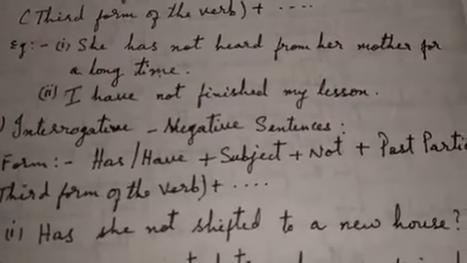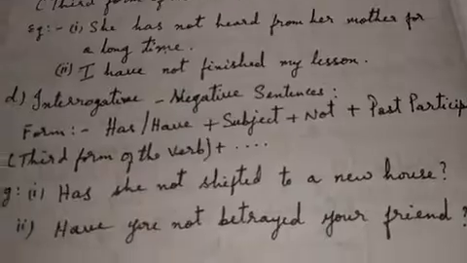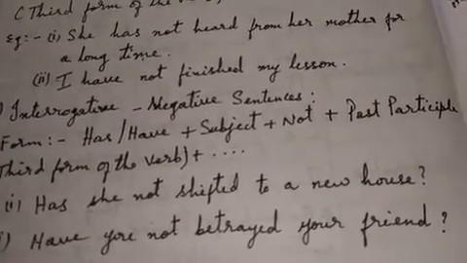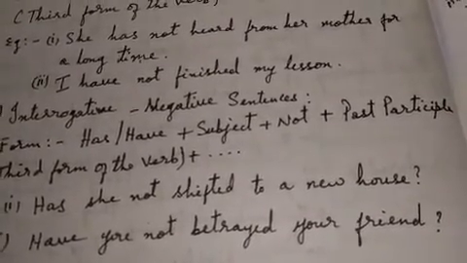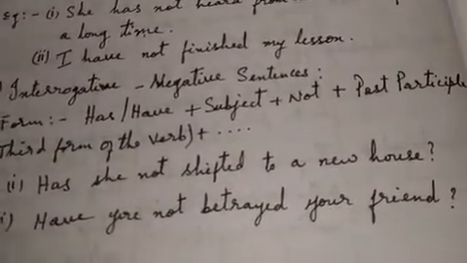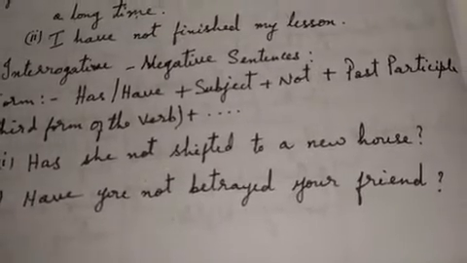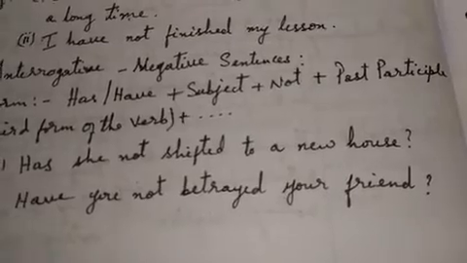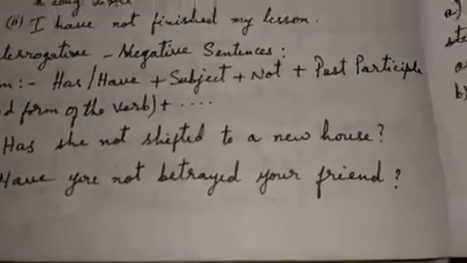Interrogative negative sentences. Again, here there is a not plus a question. So under this form of sentence, you will start the sentence with has or have plus the subject plus not plus the past participle, which is the third form of the verb. Here, number 1, the example is, has she not shifted to a new house? Question mark. Have you not betrayed your friend? Question mark.